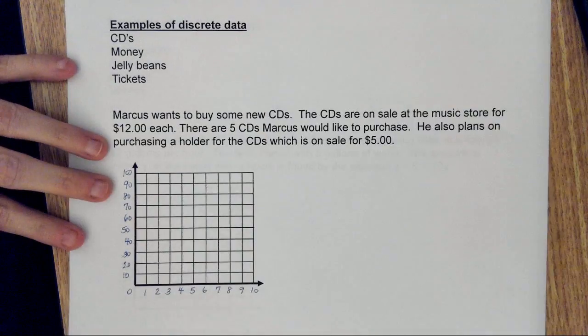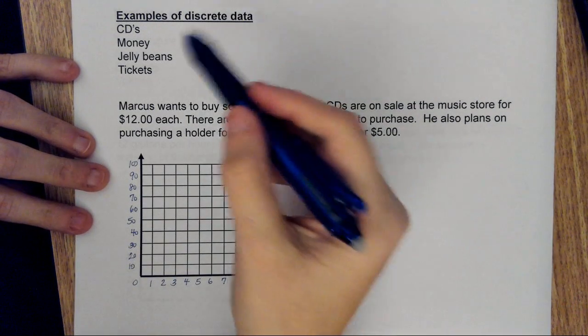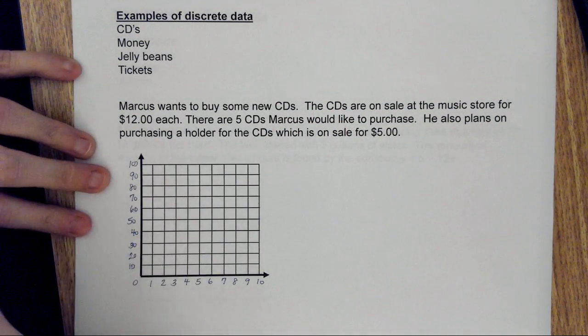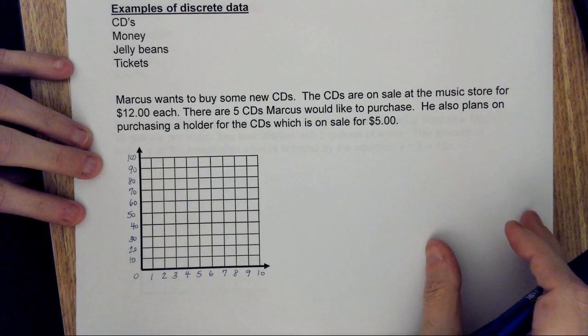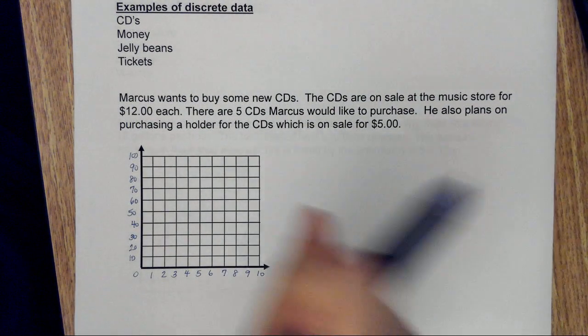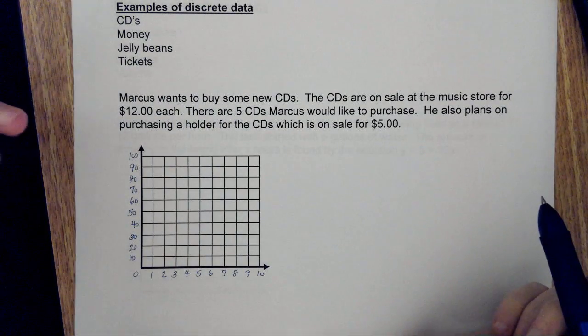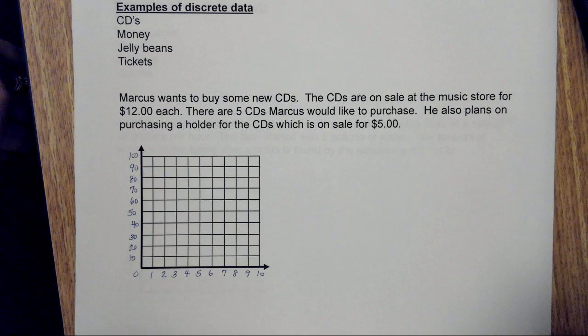Okay, so let's take a look at that. When I look at these, CDs, can I buy part of a CD? No, I sure can't. Can I have half of a penny? No. Can I take a dollar bill and tear it in half? No, I can't do that. I could have 50 cents, but counting physical money, that is discrete data. Jelly beans, yeah, I can bite a jelly bean in half, but can I buy half a jelly bean? Probably not.